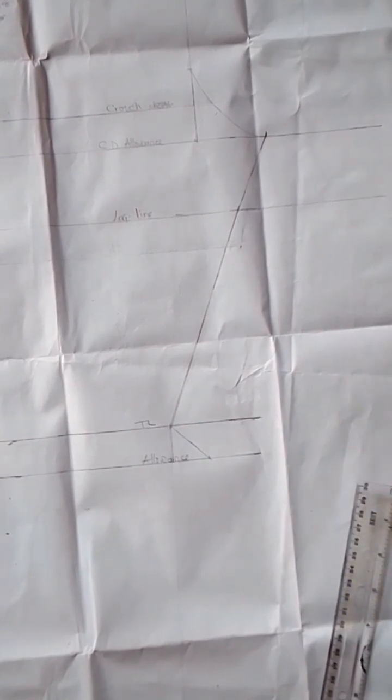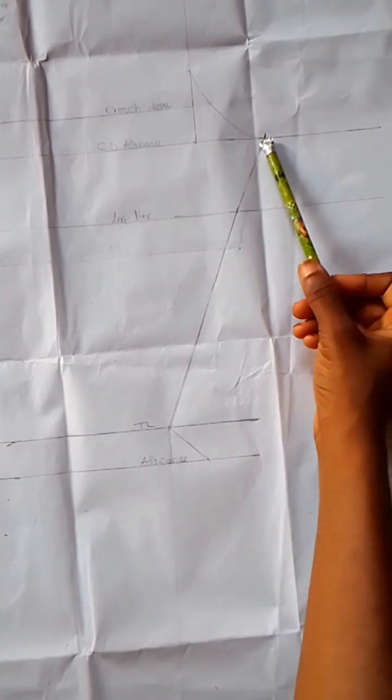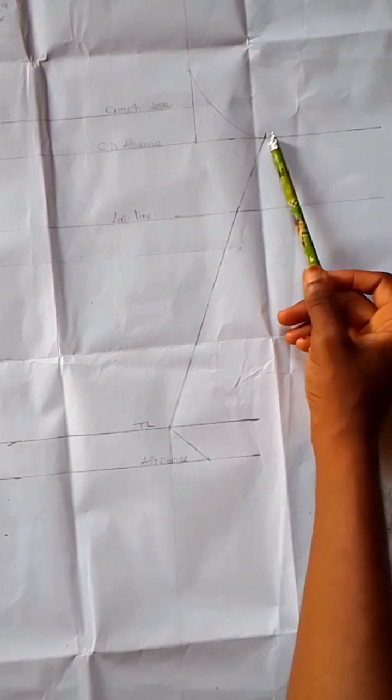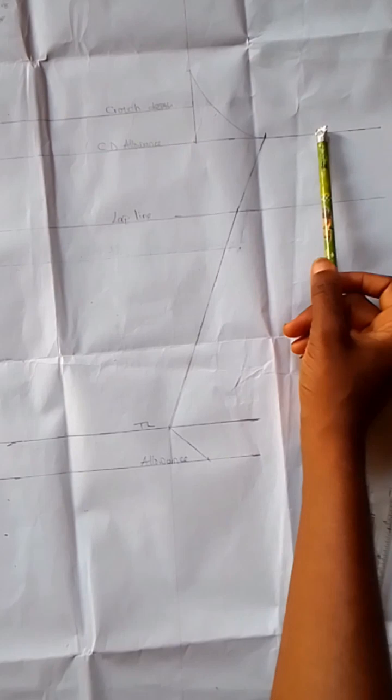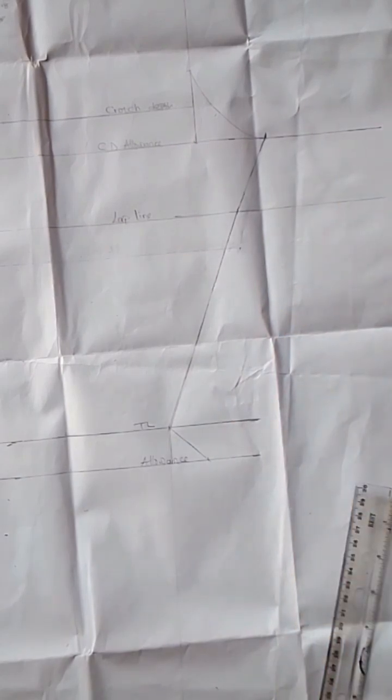So now to get the back crotch extension, we divided our hip measurement for the front by 20. So to get the back, we are going to divide it by 10. That is your hip measurement. My hip is 36, divided by 10. It's going to give me 3.6.